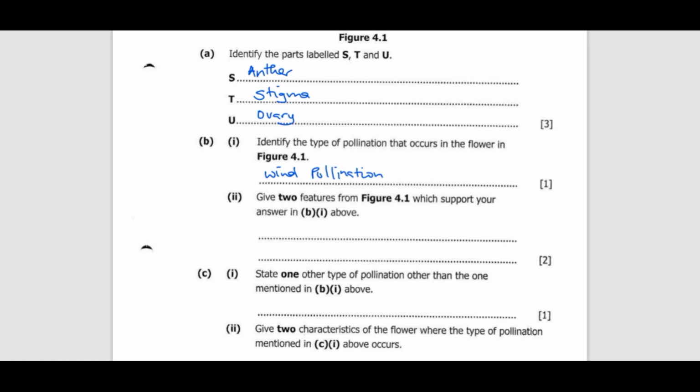So we are saying that it has, number one, feathery stigma to trap pollen grains.